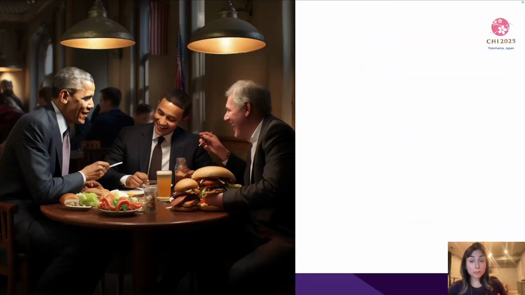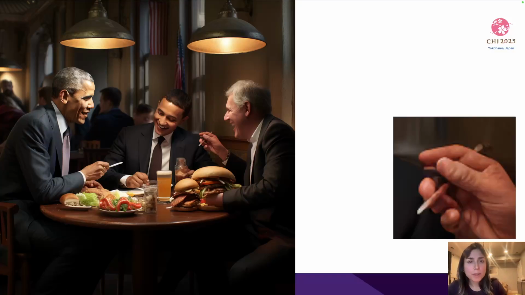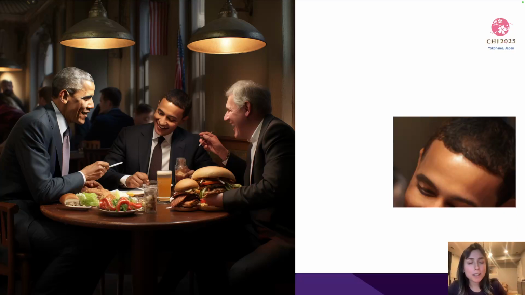Now, I'd like to bring your attention to a photo of Barack Obama having burgers with a couple of friends. They seem to be having fun. However, something looks off. Is that how you're supposed to grab a burger? What is going on with this image? Also, look at his other hand. It looks funny and malformed. What about his super shiny forehead?